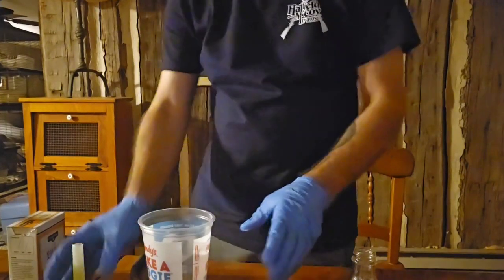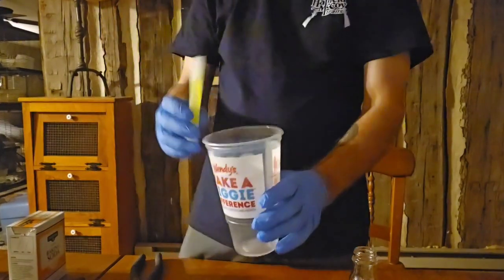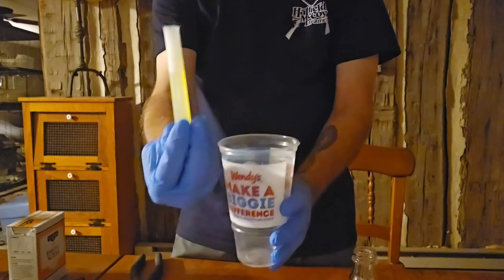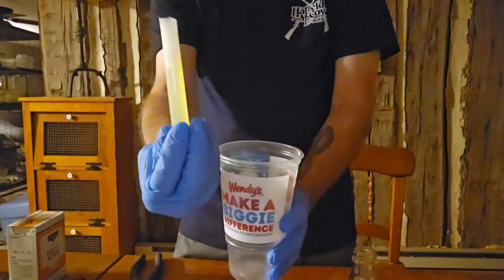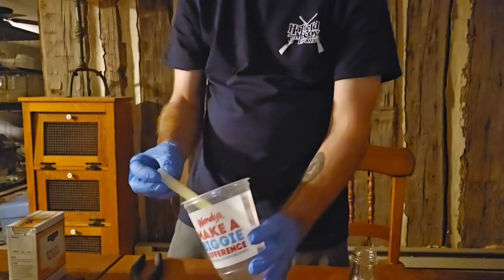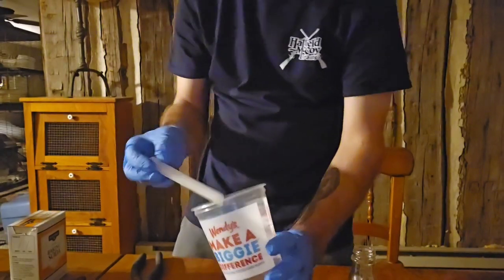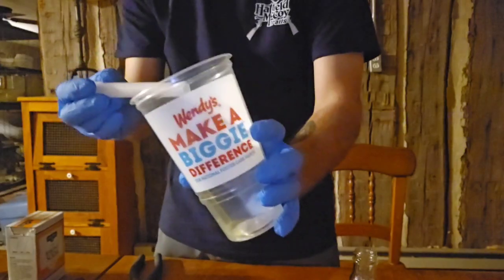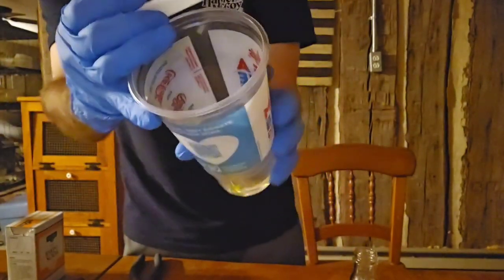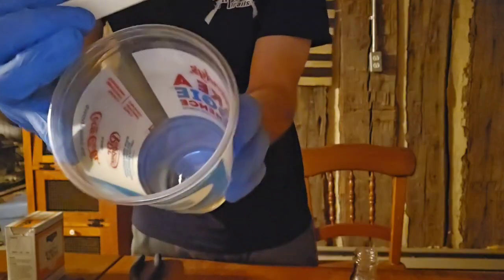All right, everybody, I'm back again, okay? Now, we're going to go ahead and take this, what do they call it? Glow stick. We're going to take the glow stick after we cut the top off, and we're going to put it in this cup, and we're going to let it pour out. If you can see clearly here, I'm going to lean it down so you can see. Okay, there's a vial in there.